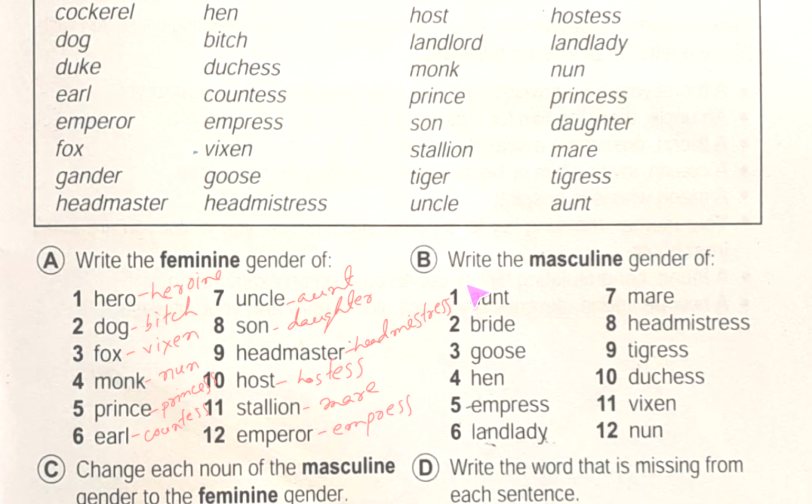Here B number exercise, write the masculine gender of aunt, uncle. Bride, bridegroom. Goose, this is gander. Hen, we know this is cockerel. Empress, it will be emperor. Landlady, it will be landlord.